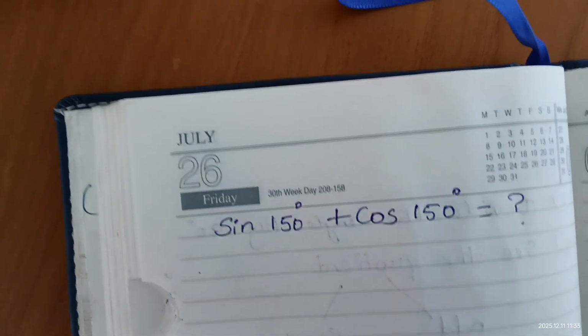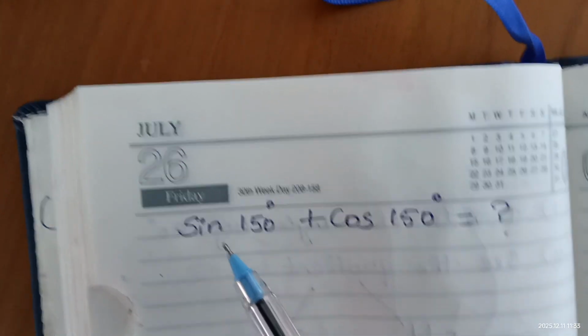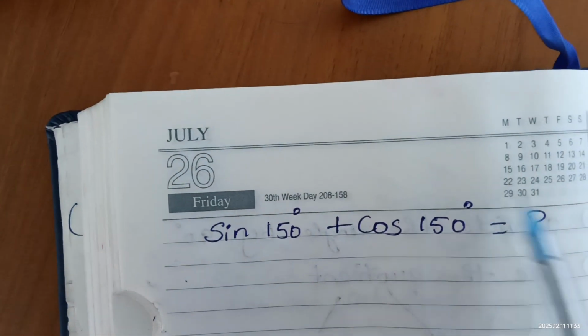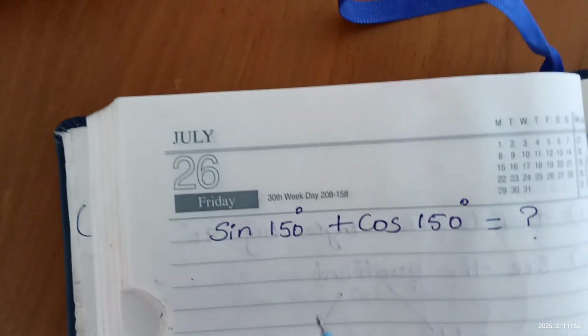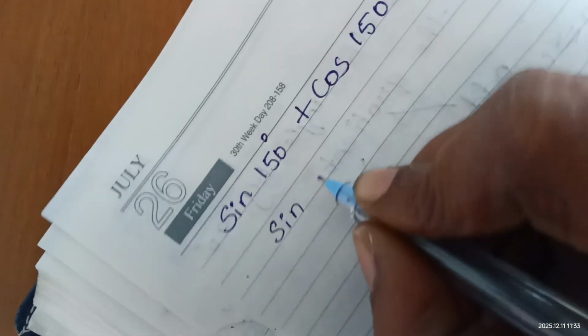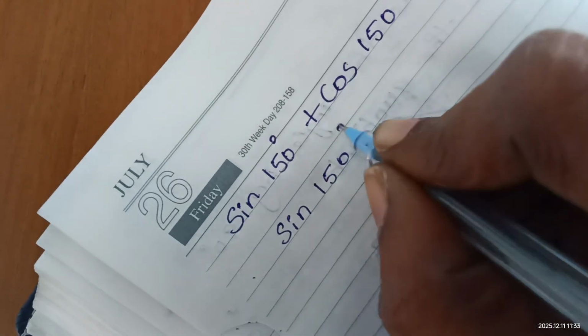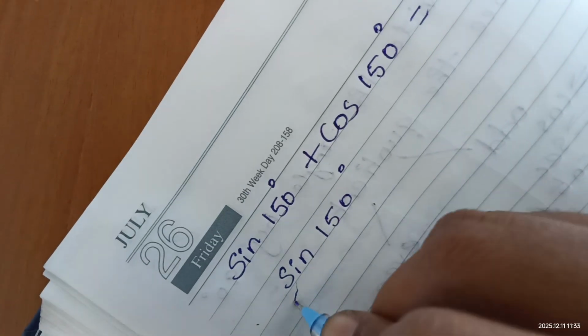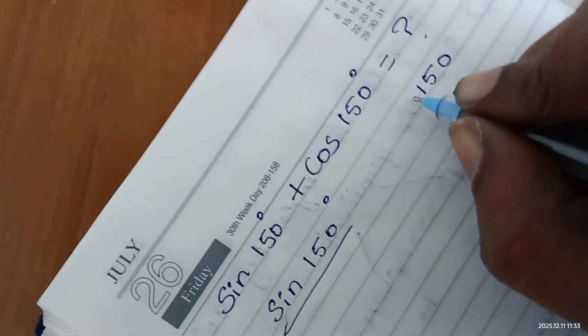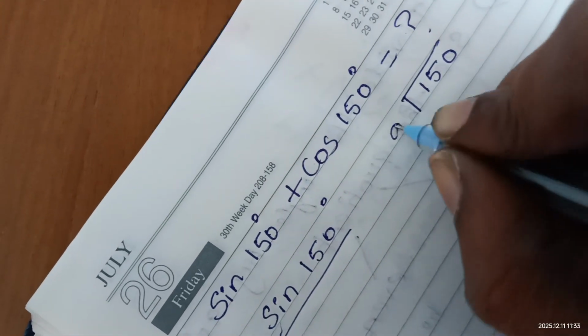Okay, let's see one more sum. The given sum is sine 150 degree plus cos 150 degree. Okay, first let's calculate for sine 150 degree. Sine 150 degree. What is the first step? We have to divide this 150 by 90 degree.